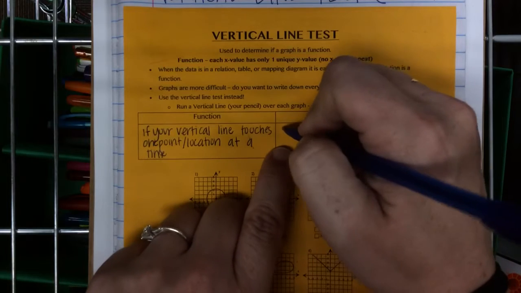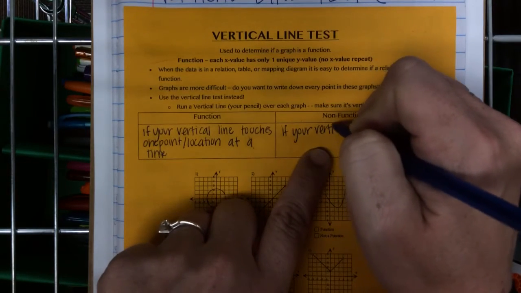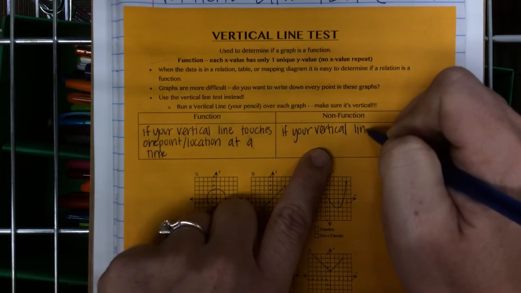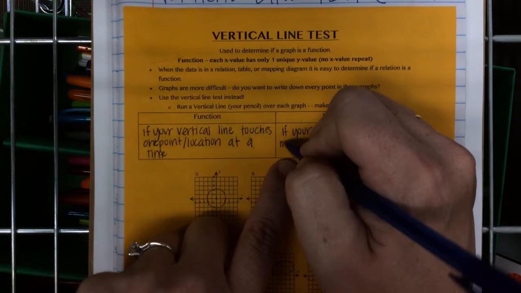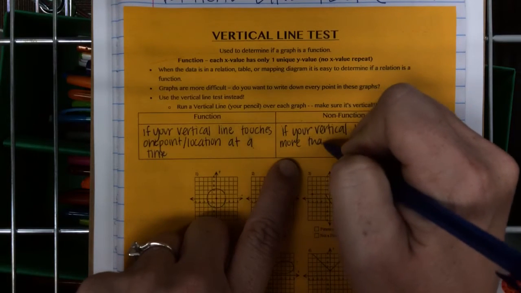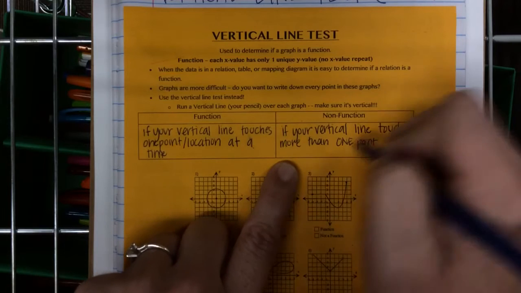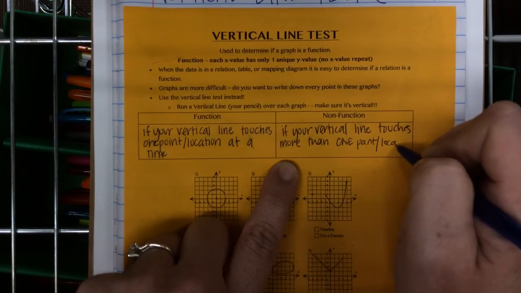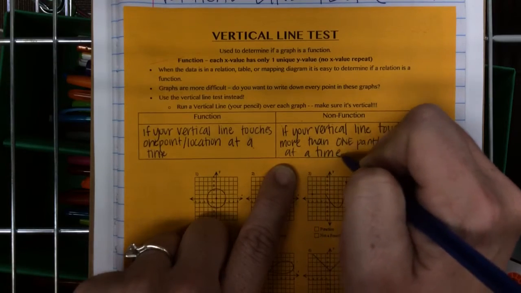It's not a function if your vertical line touches more than one point or location at a time.